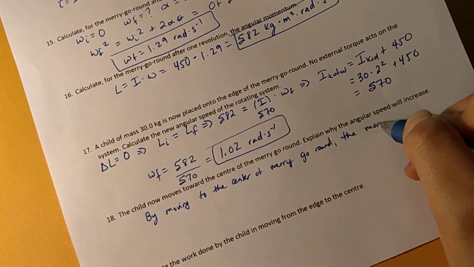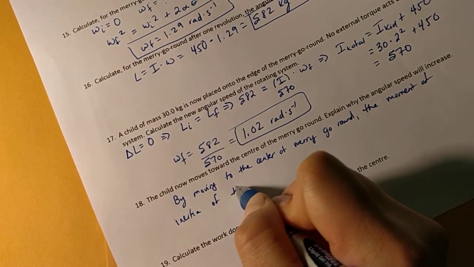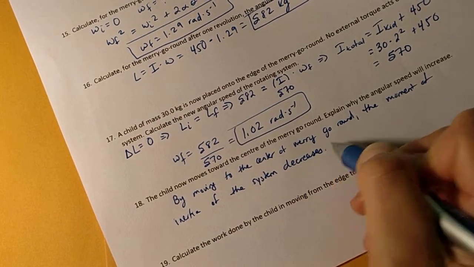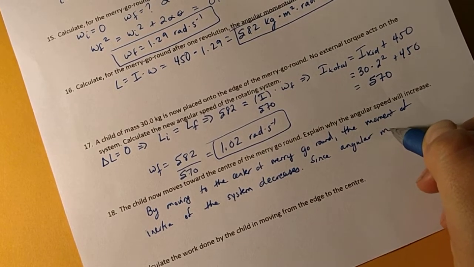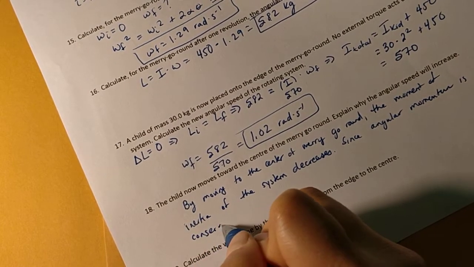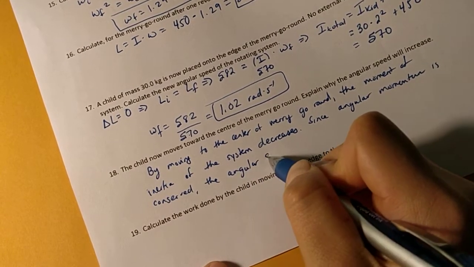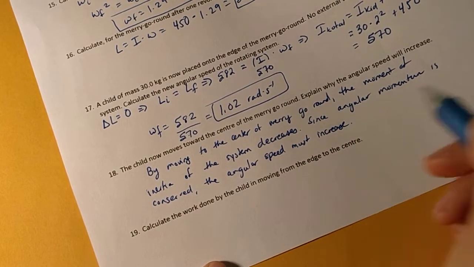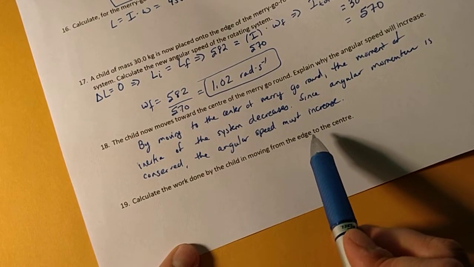the moment of inertia of the system decreases. Since angular momentum is conserved, the angular speed must increase. Best explanation. Calculate the work done by the child in moving from the edge to the center.